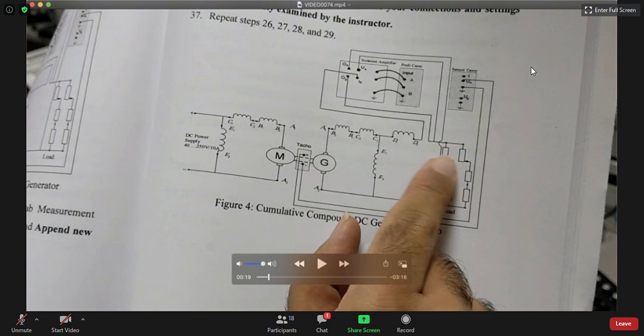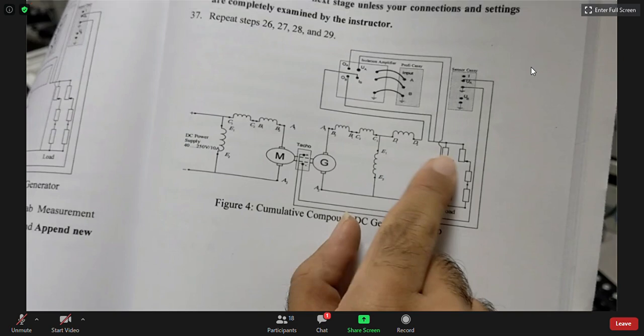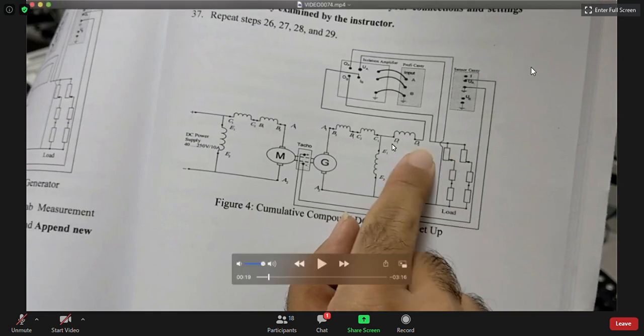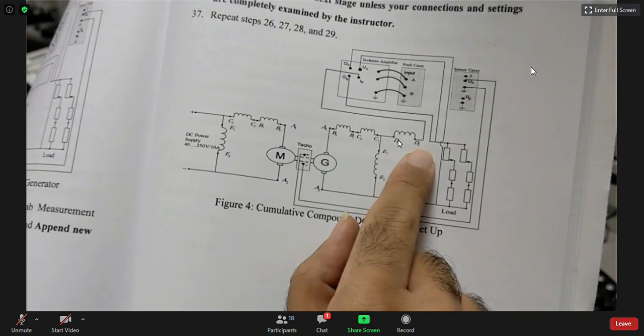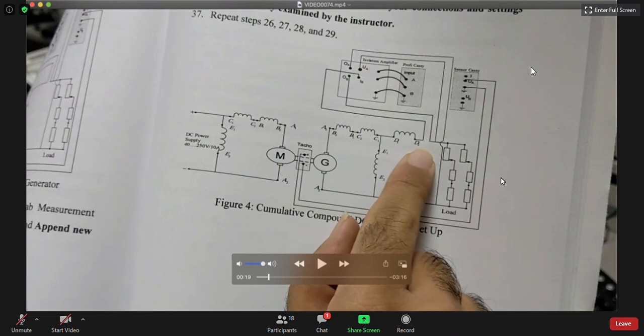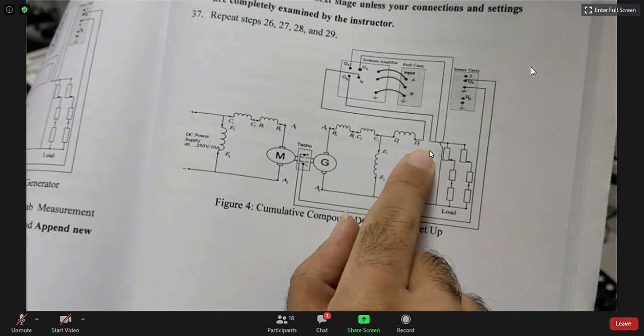Now, in order to convert a shunt generator to a cumulative compound generator, I need only one series resistance, which is D1 to D2. This D1, D2 added to the previous circuit can convert a shunt generator to a cumulative compound generator. So it means that D1, D2 is the change in the previous circuit. Exactly the same circuit, only the change is D1, D2.